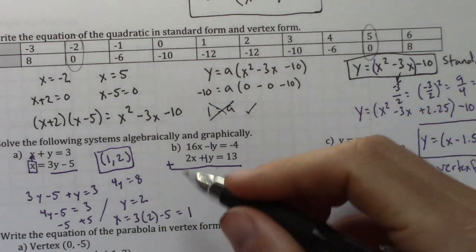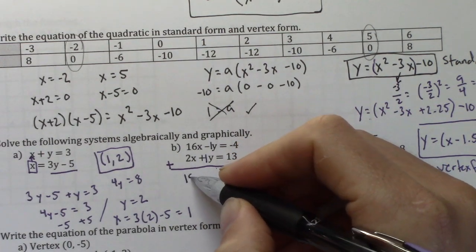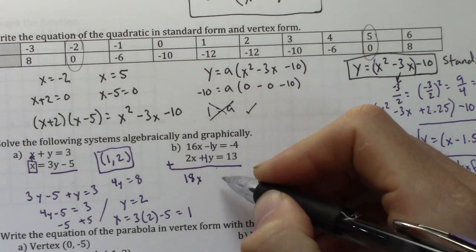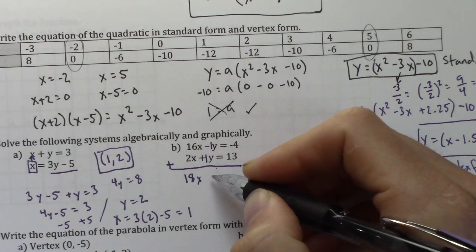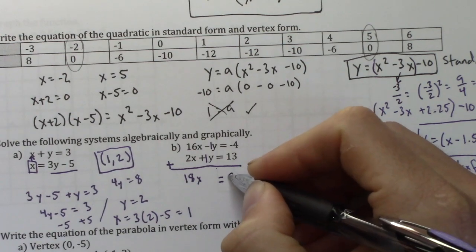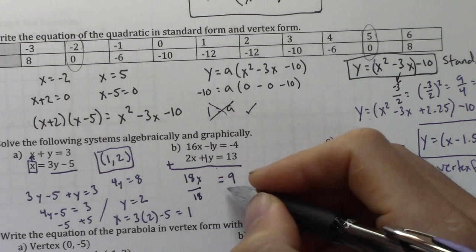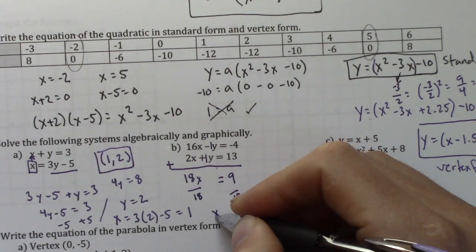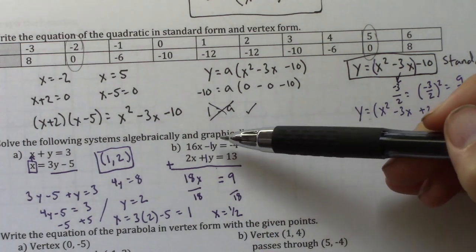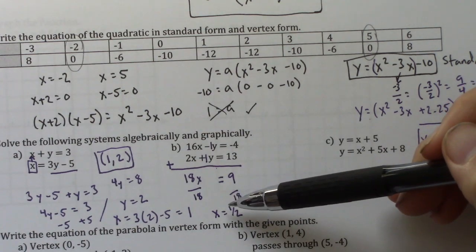What that means is if I were to add these two equations together, 16x plus 2x becomes an 18x. Minus 1y plus 1y cancels to make a 0. And then negative 4 plus 13 gives me a positive 9. I divide both sides by 18, and I now have that x is equal to 1/2. This is called elimination because we have eliminated one of our variables, and one part of it is now gone.